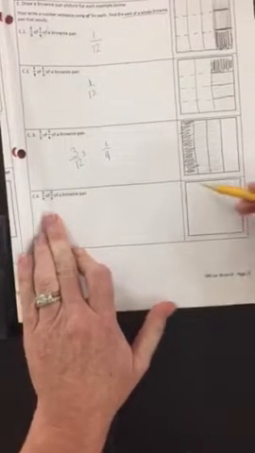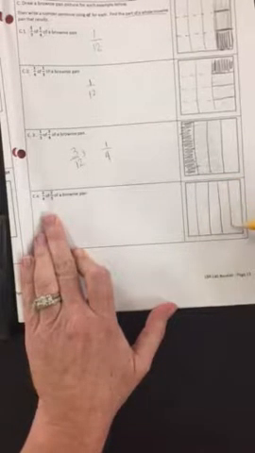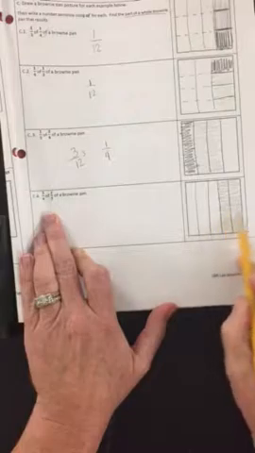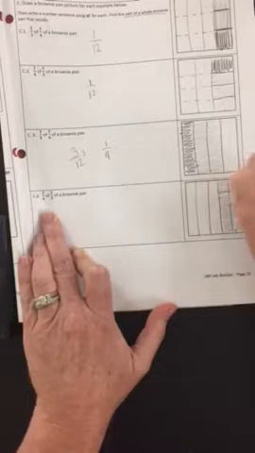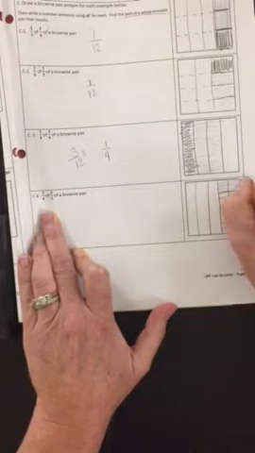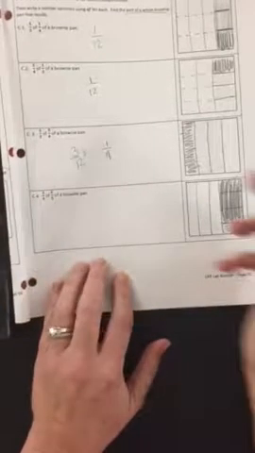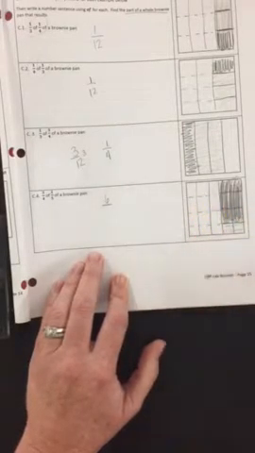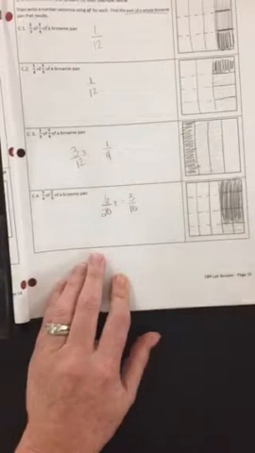Lastly, we have 3/4 of 2/5. So we're going to divide this into fifths. And we're going to shade 2 for 2/5. And then we're going to divide it to 3/4. So I'm going to divide it into fourths. And 3/4 would be all of this. So how many are shaded darkly? 6. And if you connected these, how many pieces did you originally have? You had 20. You can reduce by 2 and get 3/10.